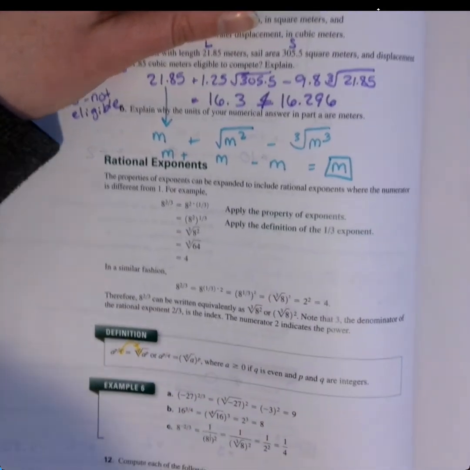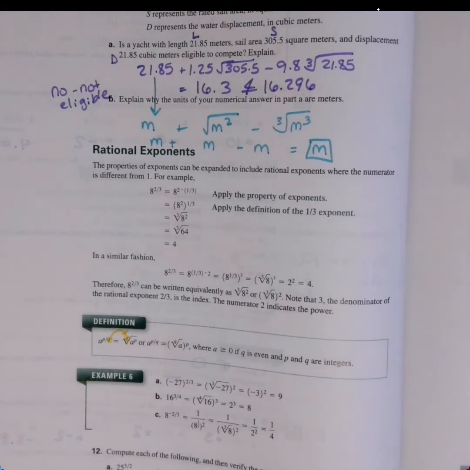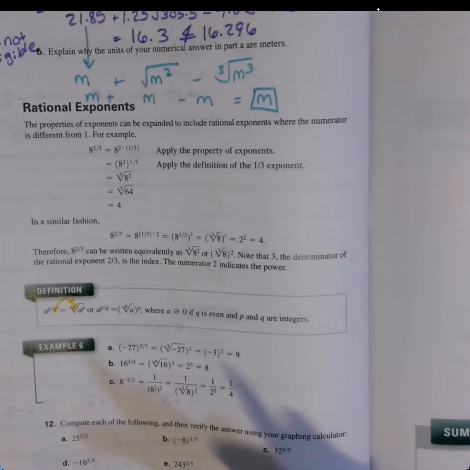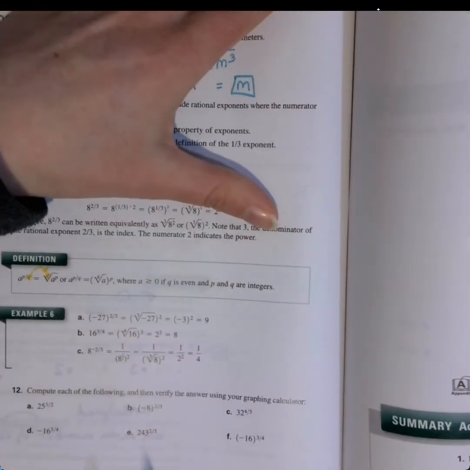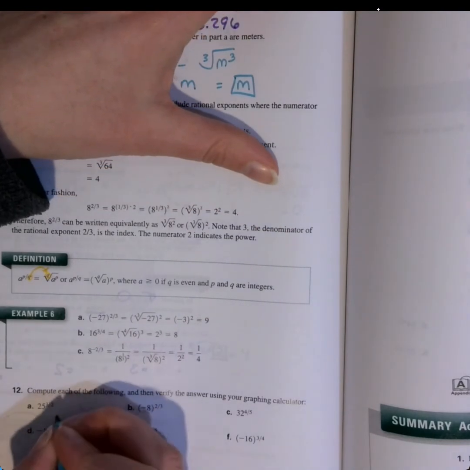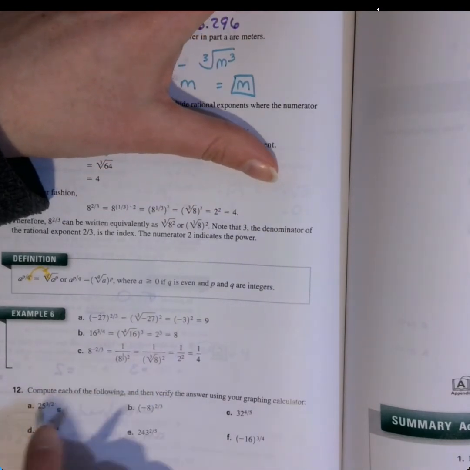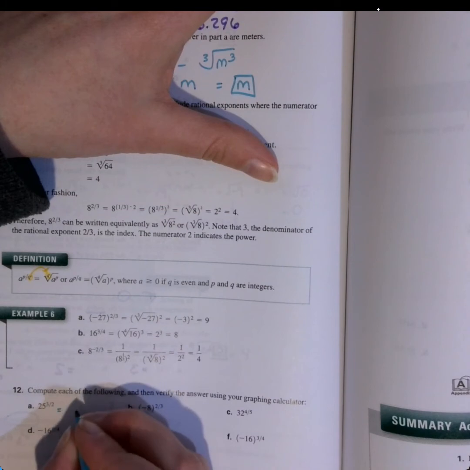Okay, so some examples for us to compute. We have 25 to the 3/2 power. It wants us to compute these and verify in the calculator. We can do these in our heads because we know the square root of 25. If you see 25 to the 3/2 power, this means the square root of 25 cubed.